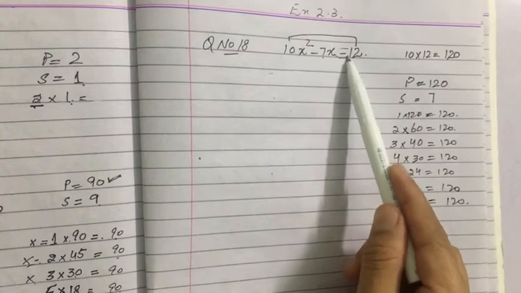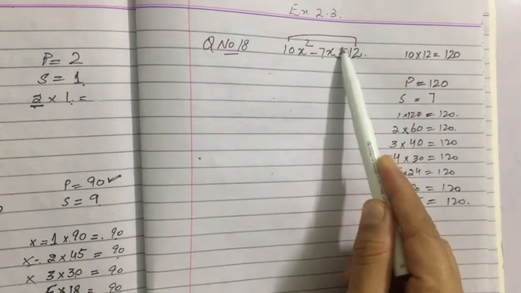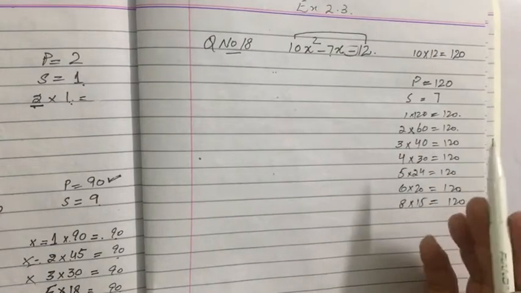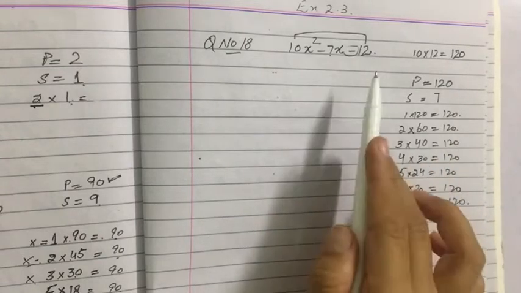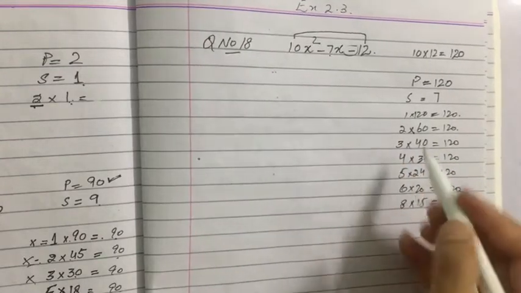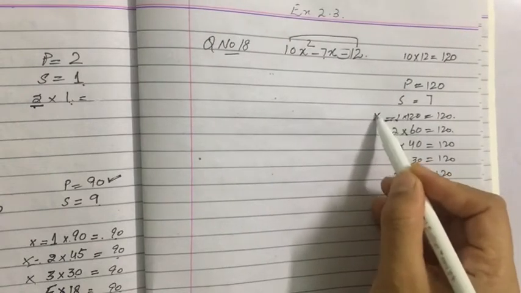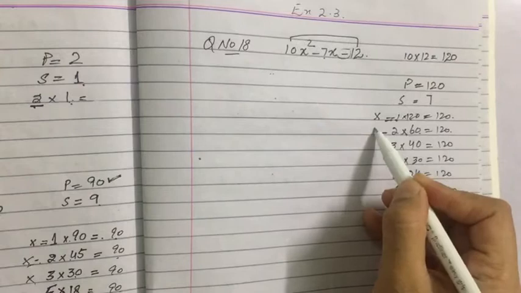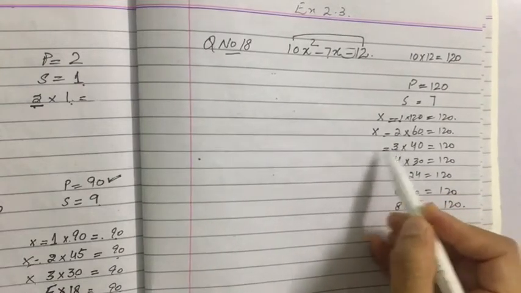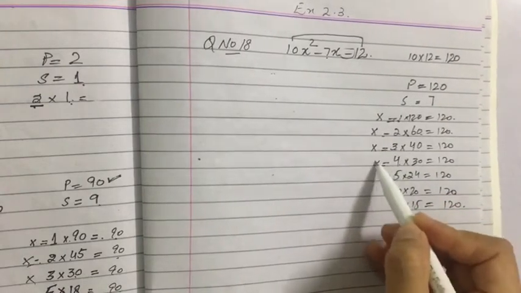As there is a negative sign, this tells us that the difference of the two factors must be 7. The difference of 1 and 120 is not 7. The difference of 60 and 2 is not 7. 40 and 3 is not 7. 30 and 4 is not 7.